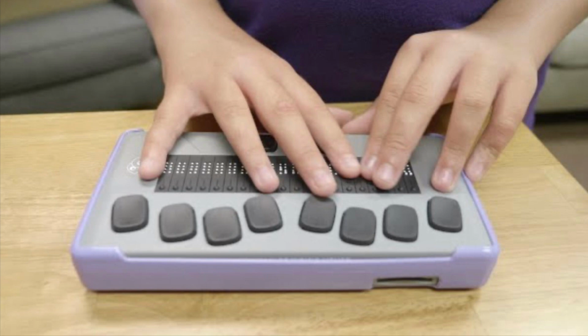If I wanted to read this whole document, I could do the G chord, or 1245 with a space bar. Hello, this is just a test for a demonstration. Today is Thursday. I hope you are having a good day.